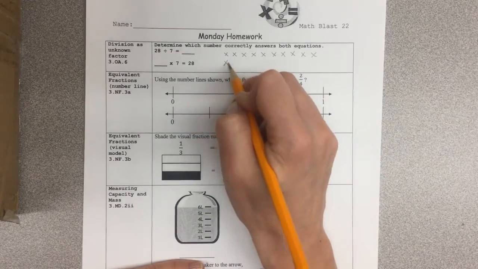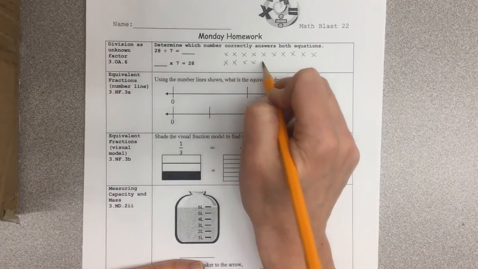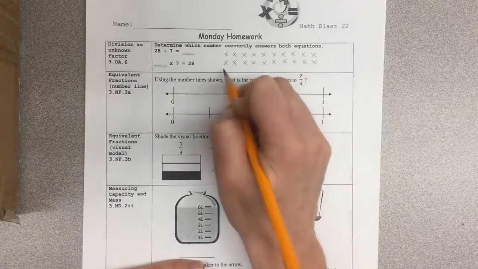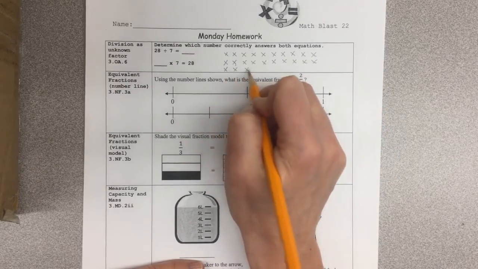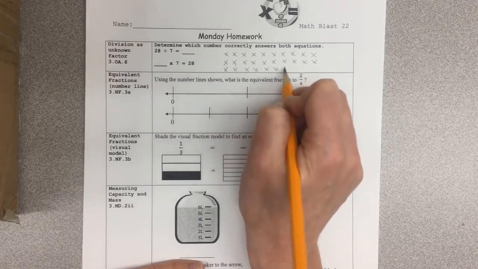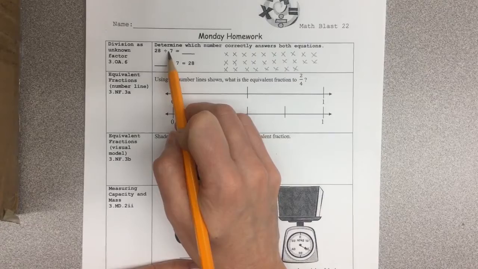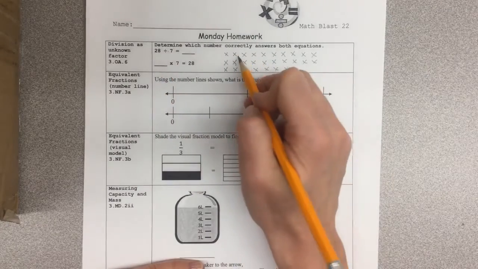There's 10. And 10 more is 20. And 8 more. So I have 28 items here. And I'm going to divide them into groups of 7.